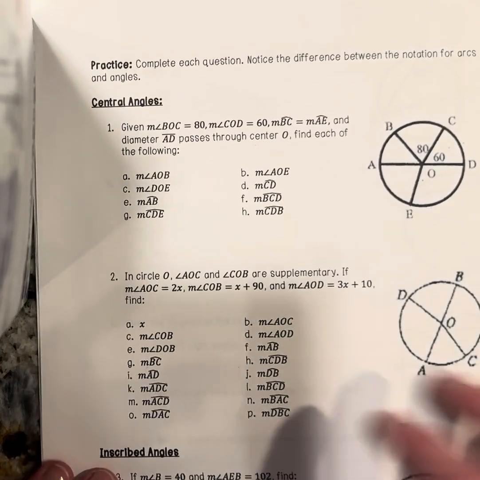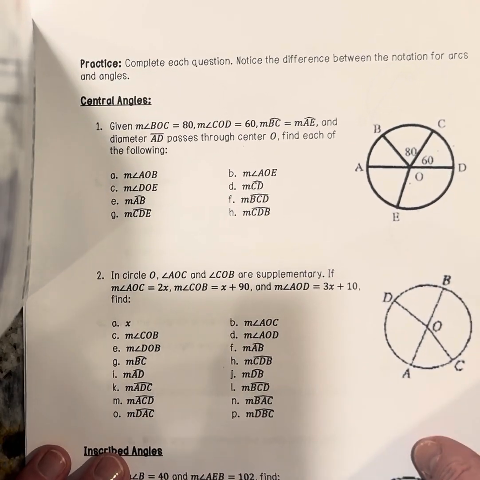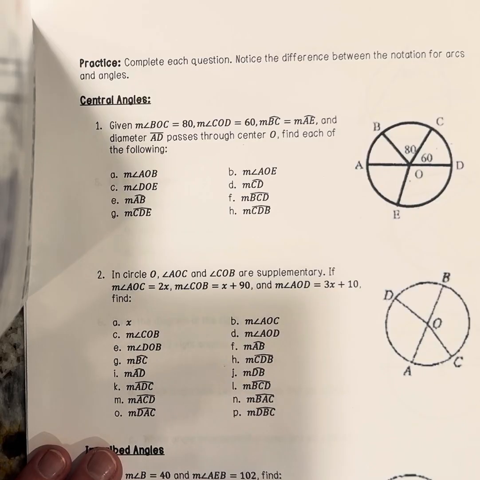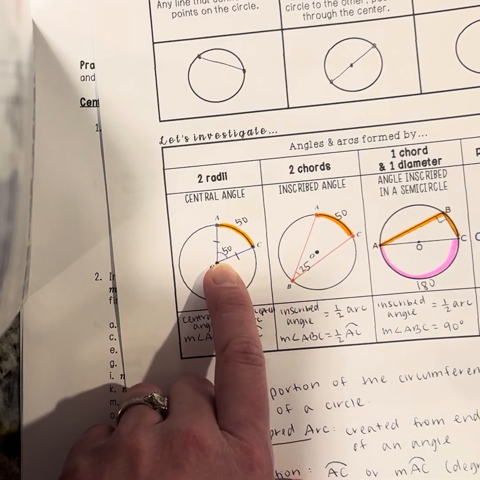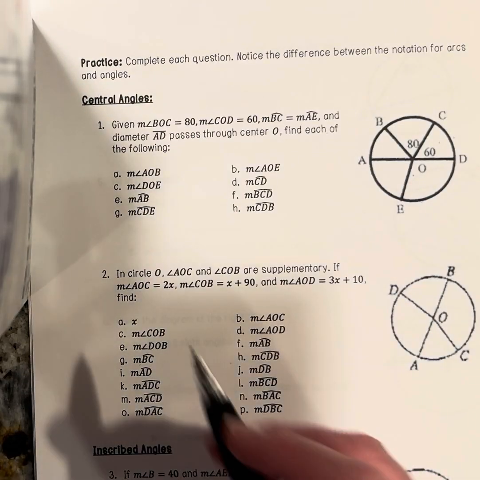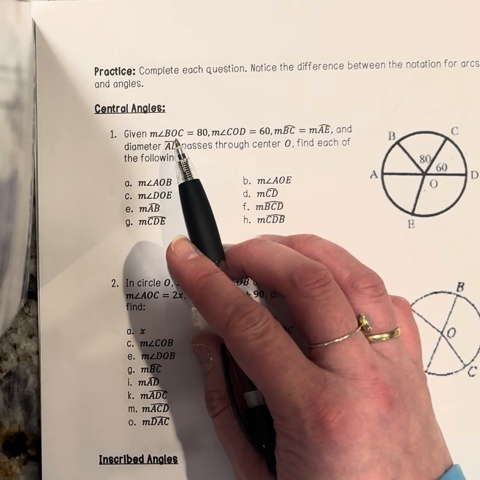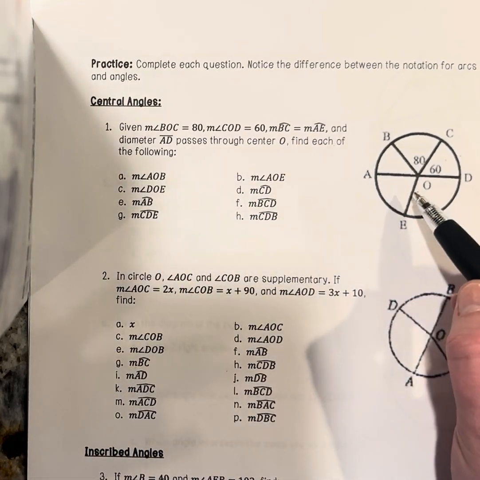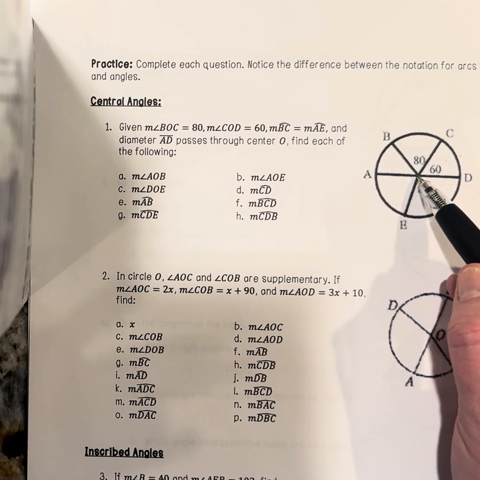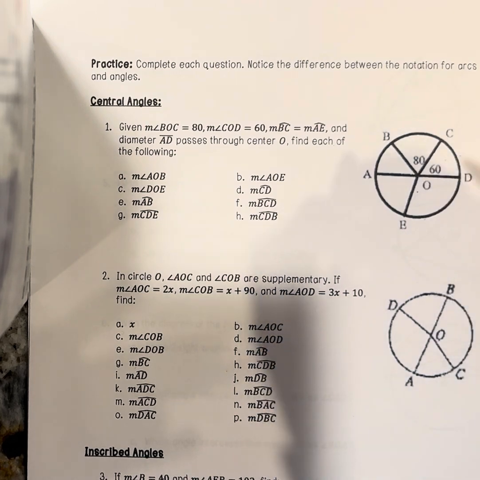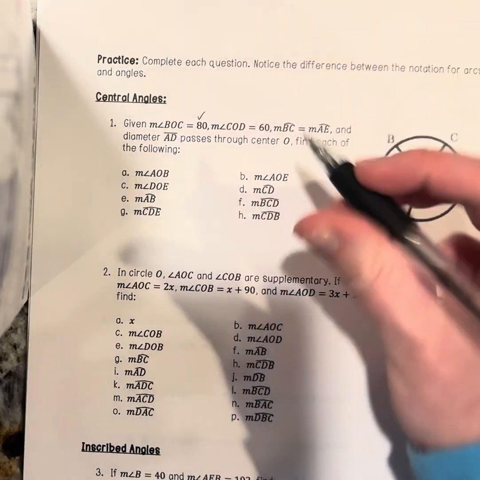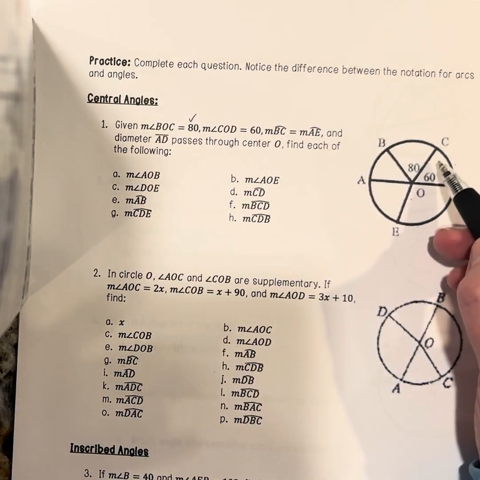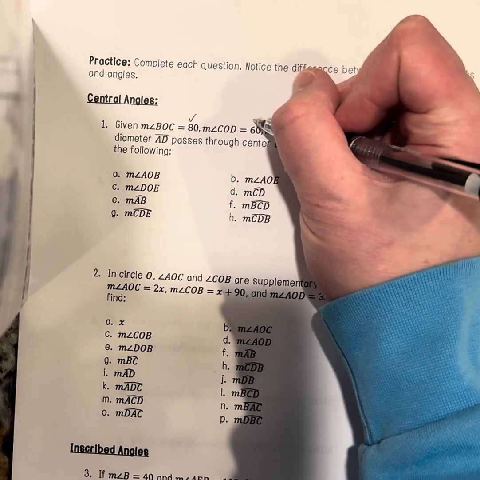All right, let's try some practice with this. So the first practice you're going to see is with central angles. So central angles are the ones that are the same as the arc. Okay, so let's read number 1. It says angle BOC is 80. So let's make sure that's labeled. This is O, that's the center. BOC is 80. Perfect, we've got that. COD is 60. COD 60, got that.